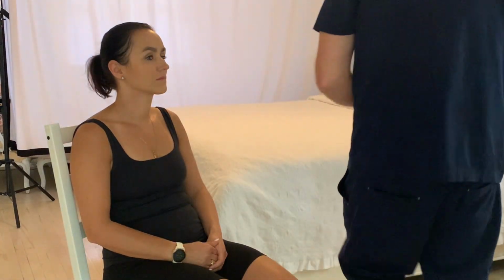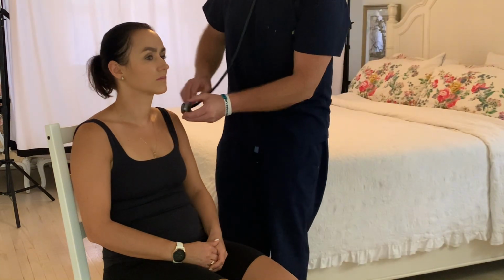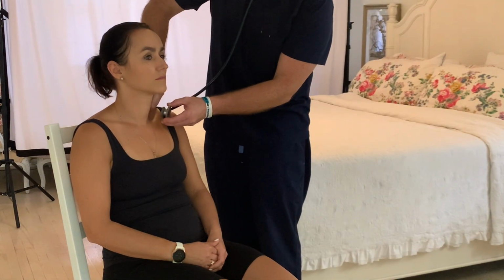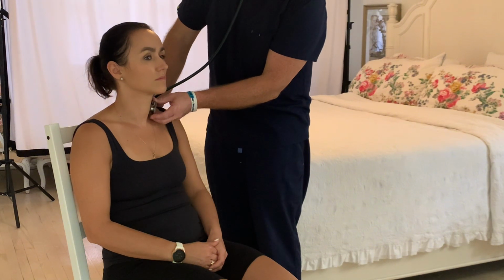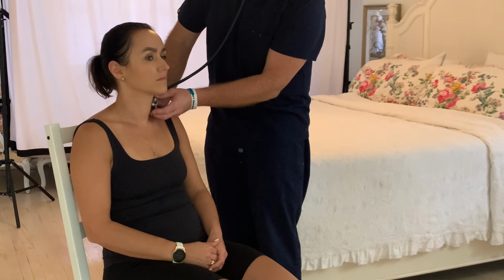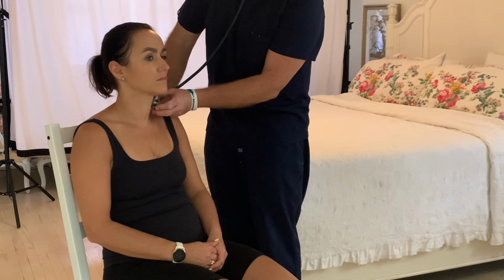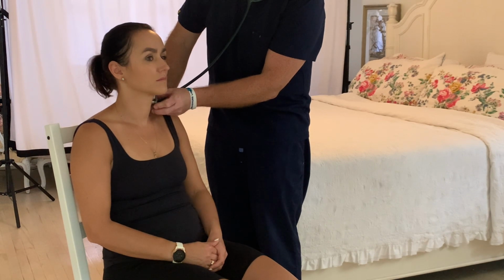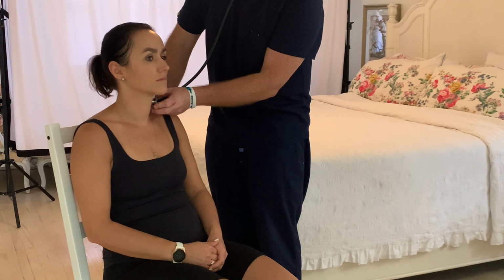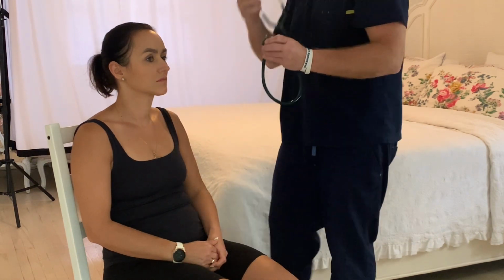Moving on to the opposite side. Likewise, no bruits are heard there either.